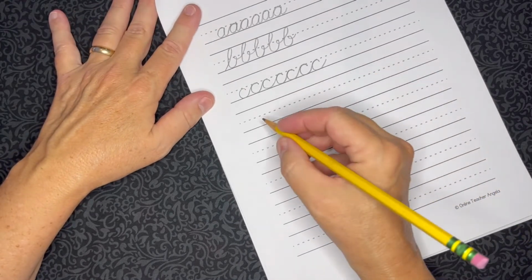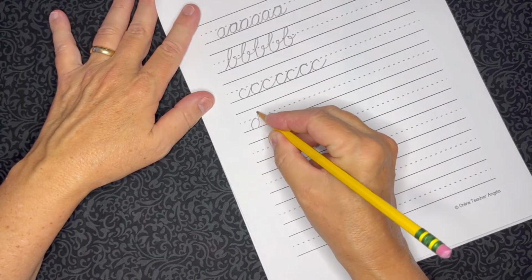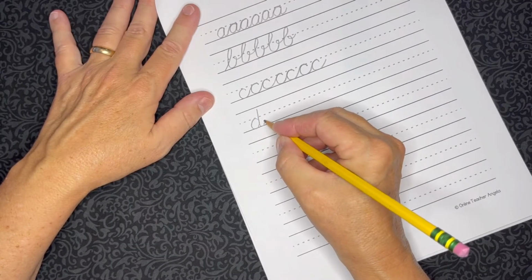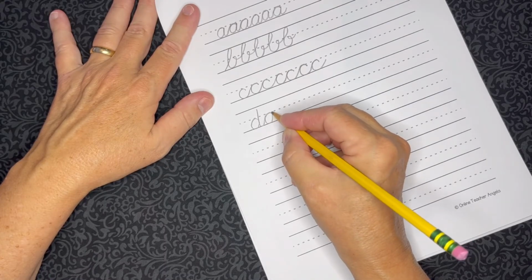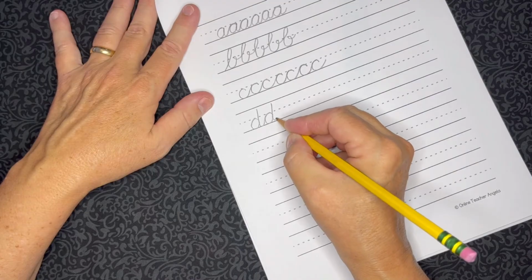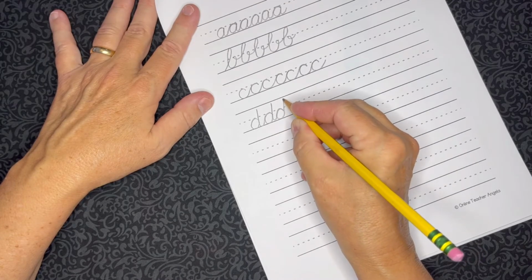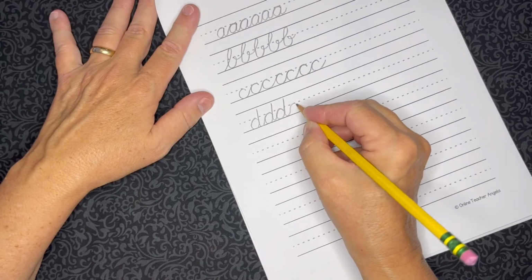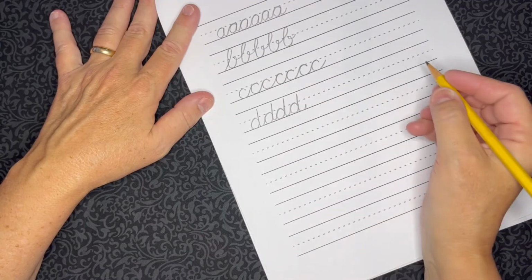Let's try D. Little bump, big line up, down, tail, and curve into the next D. Bump, up, down, tail. This is a lot like the A that we did. Curve, bump, up, down, tail.